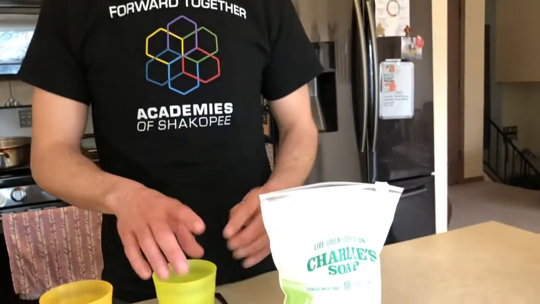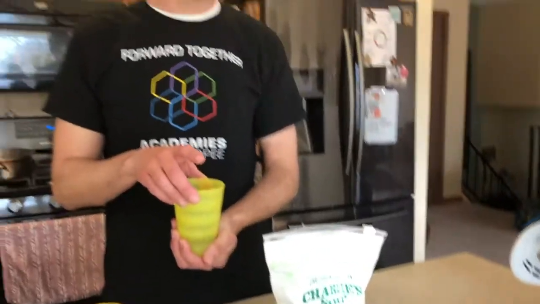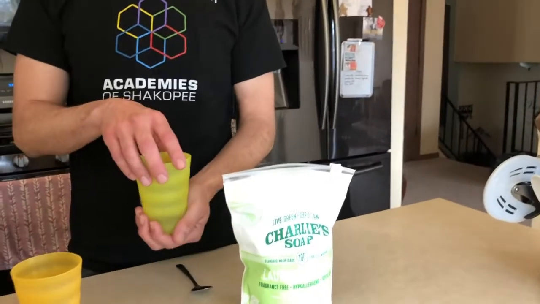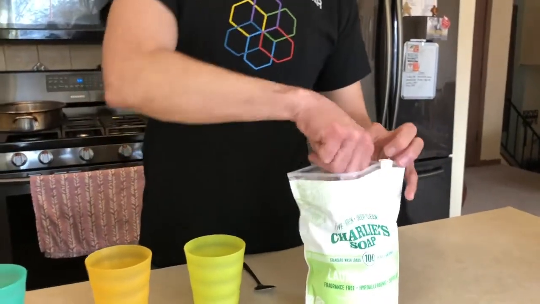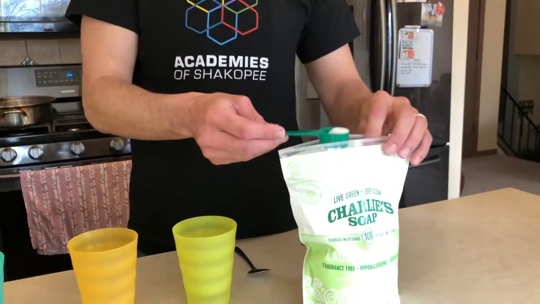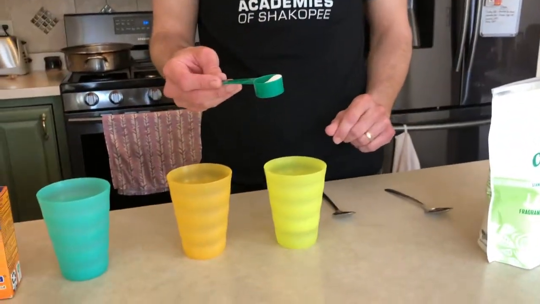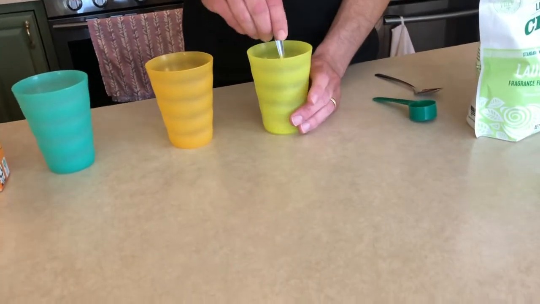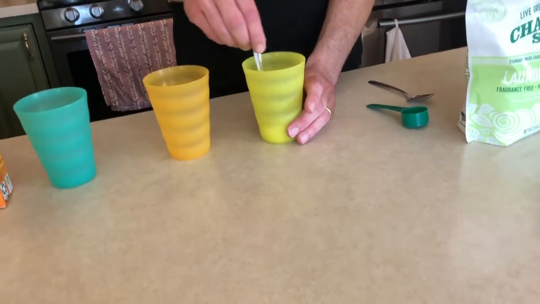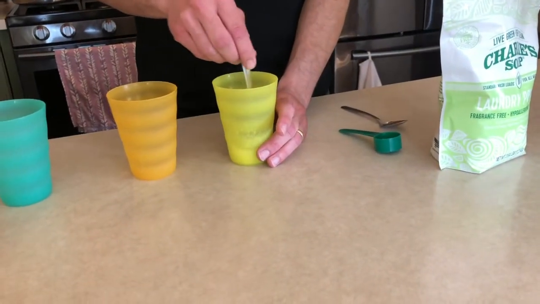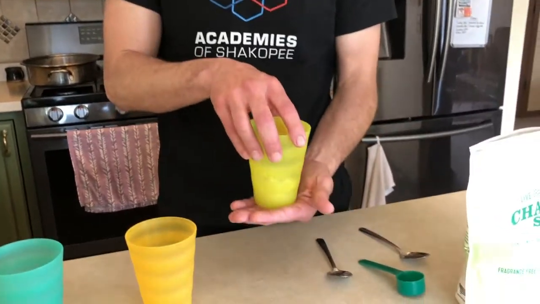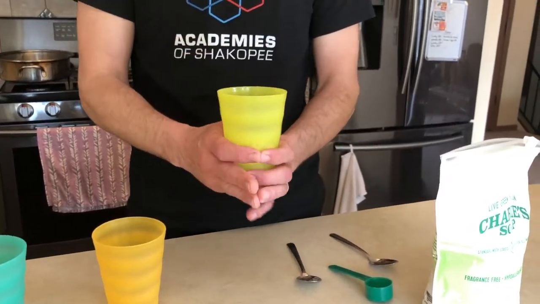And what I'm gonna do is kind of feel what the temperature of the water is right now before I put anything into it. And I'm just kind of feeling the outside of the cup. And I'm going to take just a little bit of the laundry detergent and put it right into that water. And give it a little stir. And what we're doing is we're really just dissolving that laundry detergent in the water. And what I'm going to do is just feel for temperature change. Feel the outside of the cup.